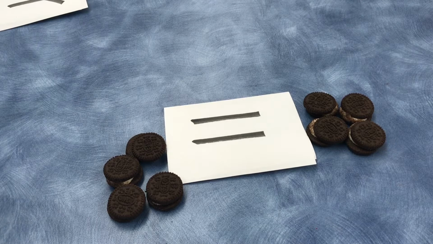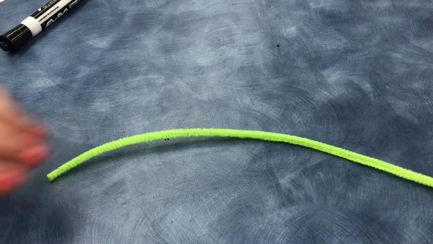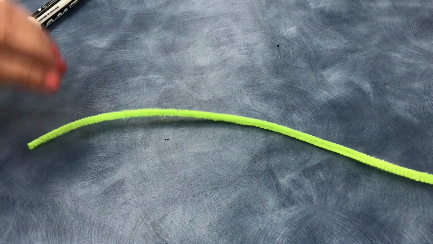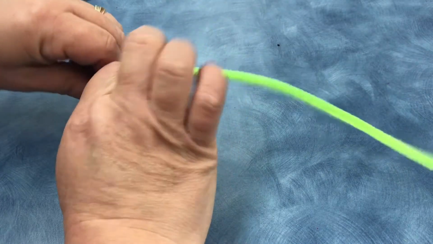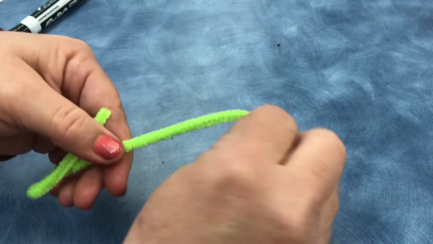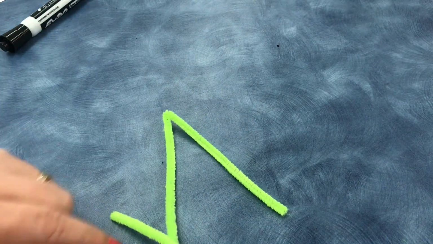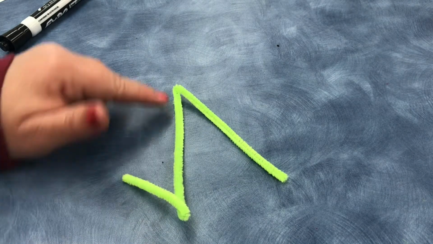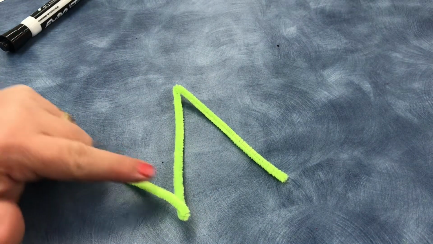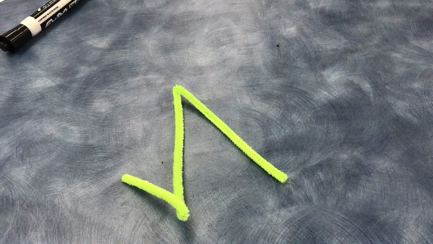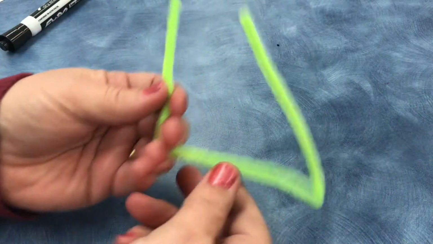We can do the same with shapes. When we draw different lines through a shape, we can find out if it's equal or not equal. So I have a pipe cleaner here, and I'm going to fold it into 3 parts. 1 part, and 2 parts. So now do you see how there's 3 parts on my pipe cleaner? 1, 2, 3. Are all 3 of these equal? No, it's not equal.